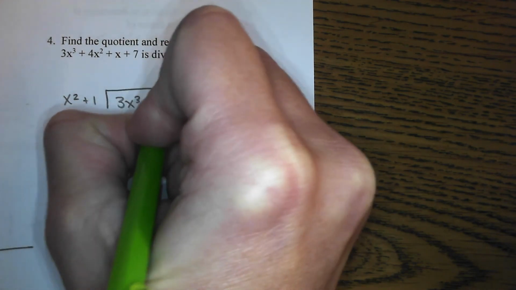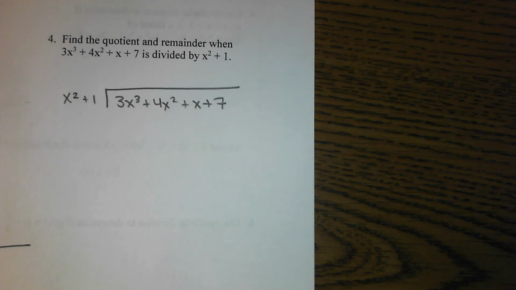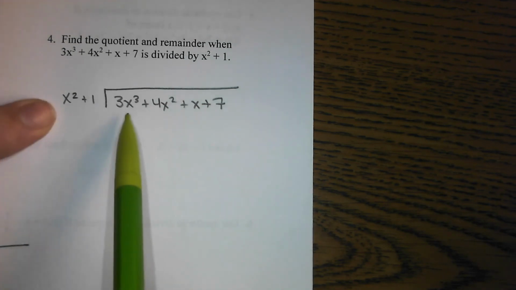Why is this one different? It goes to a square. Correct. So, this is not difficult. You got confused. Right. Okay, so there are some points of confusion that might come up. So, x squared times what gives us 3x cubed?